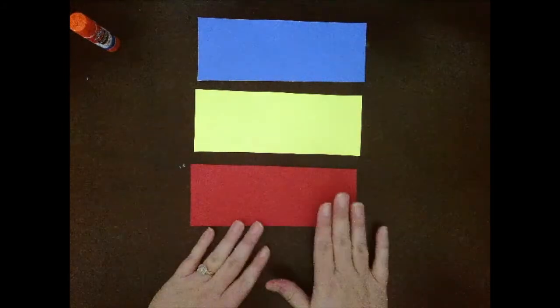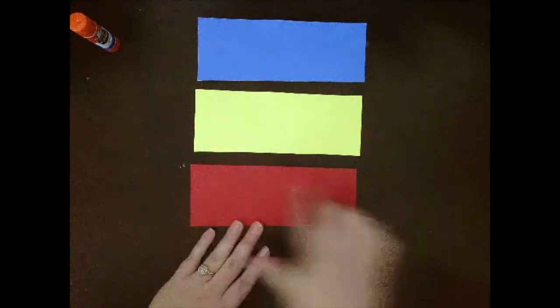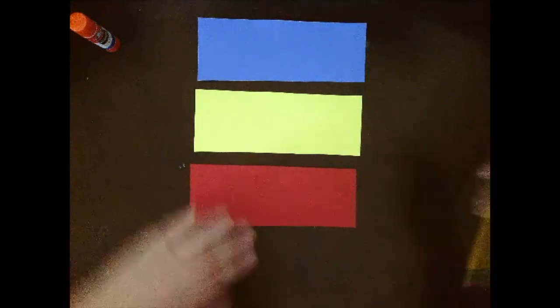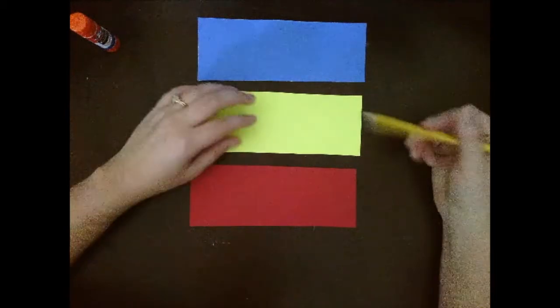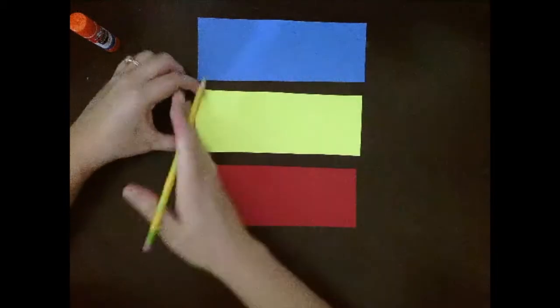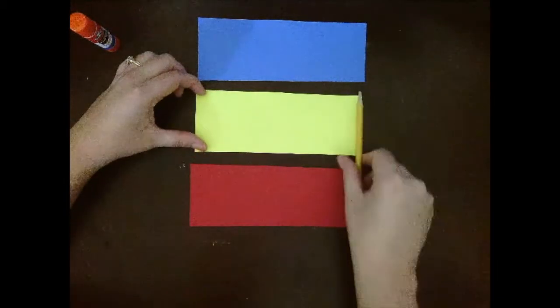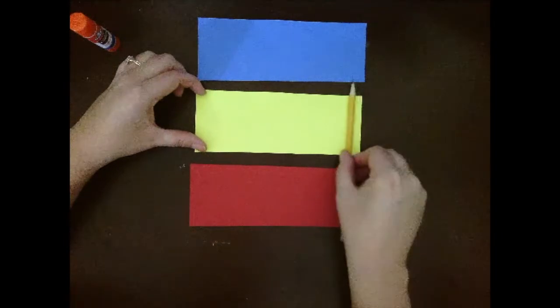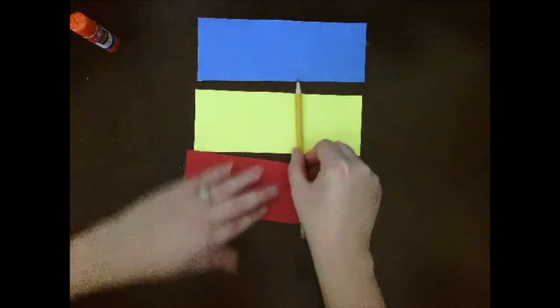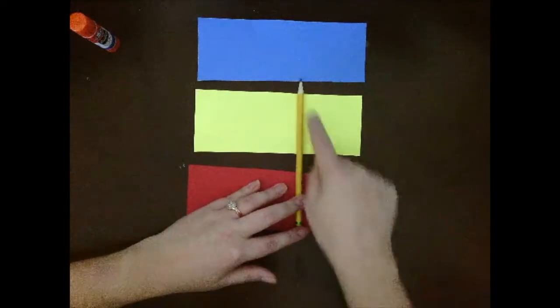From here, you are going to cut or draw a line on the rectangle to make a square out of the rectangle. I'm going to show my yellow because it's a little bit easier.